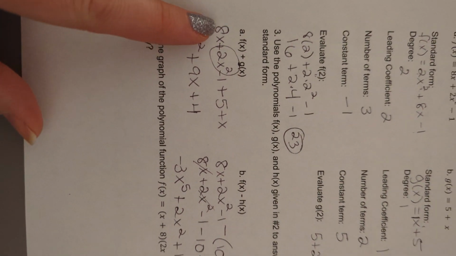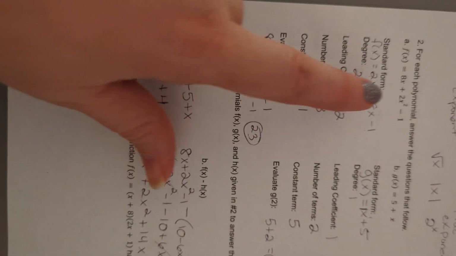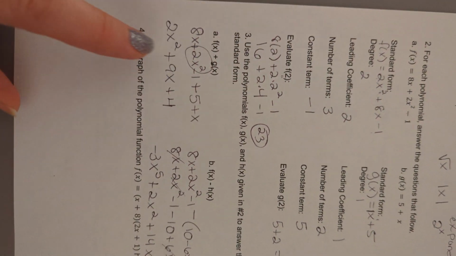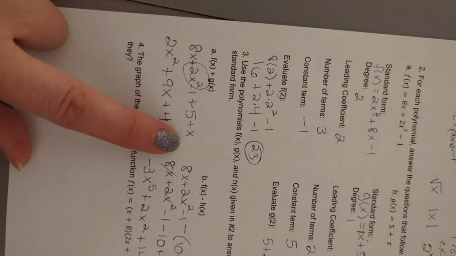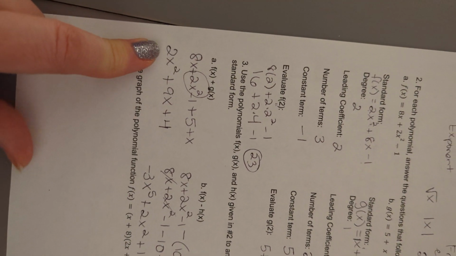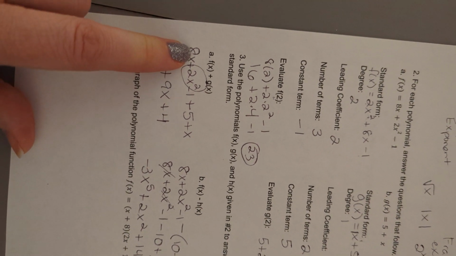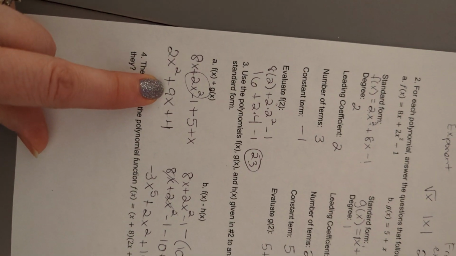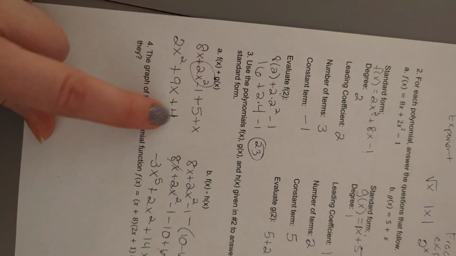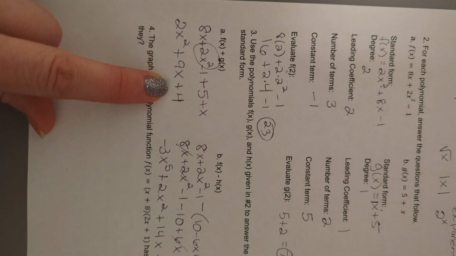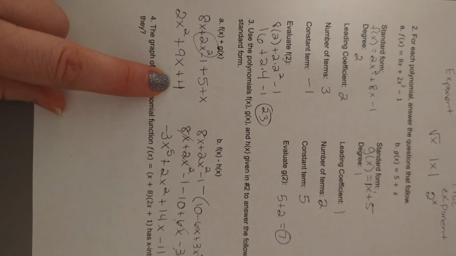All right, so I grabbed the f of x function from up here, and I grabbed the g of x function from up here. So here's my original problem. The 2x squared would go in the front in standard form. I have an 8x and a 1x, so that gives me 9x. And then a -1 and a 5 would give me this positive 4. So this is my final answer for 3A.